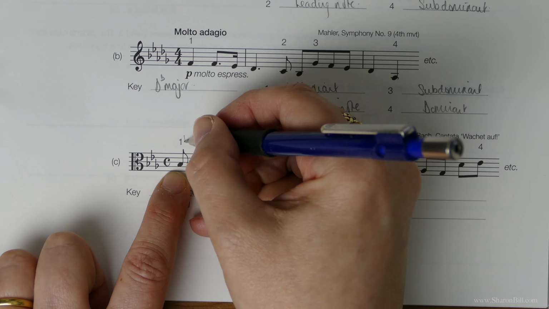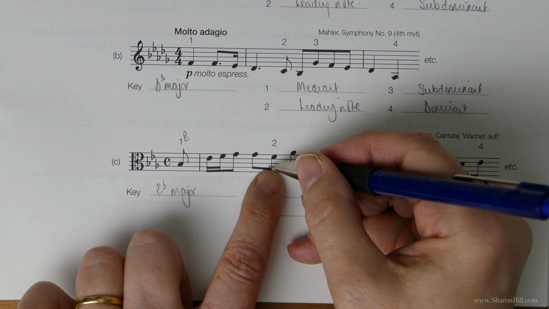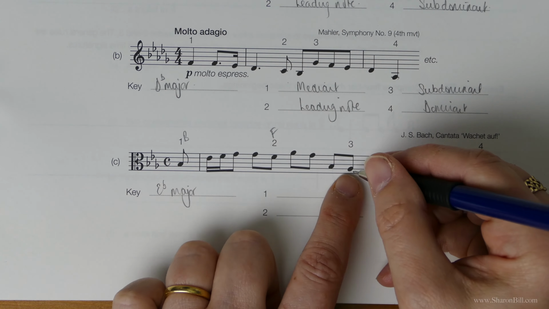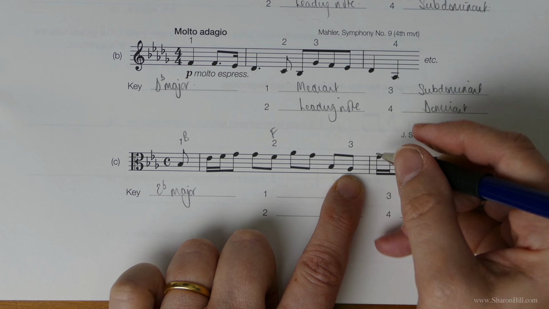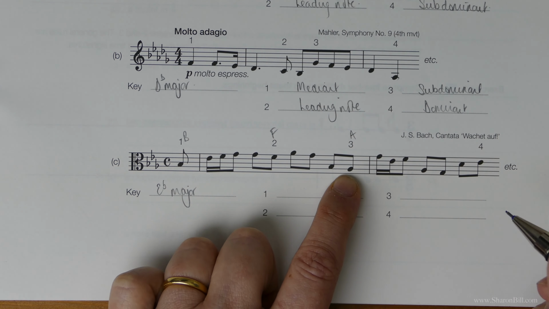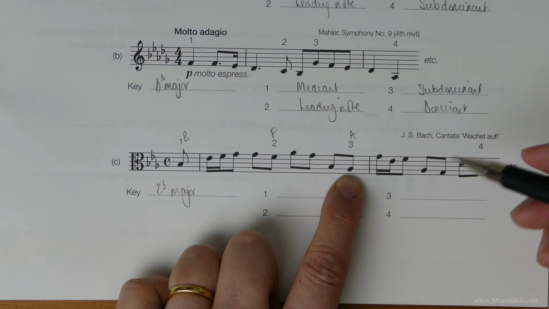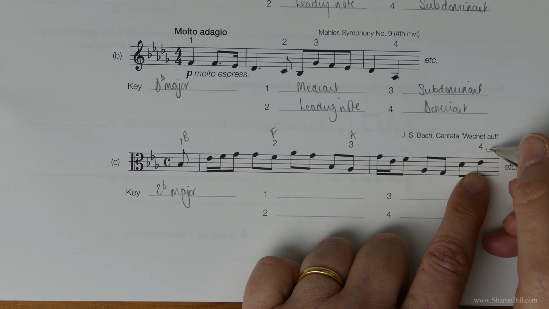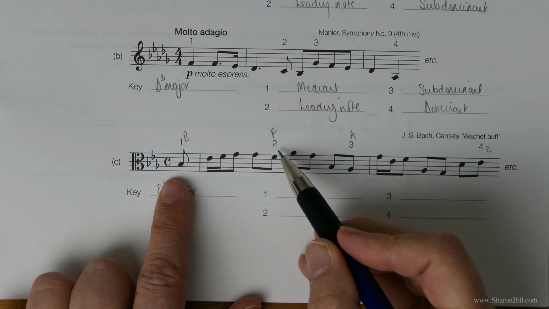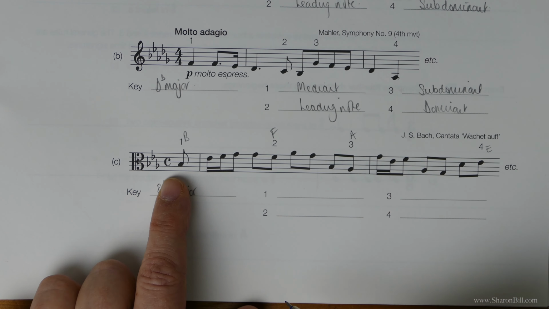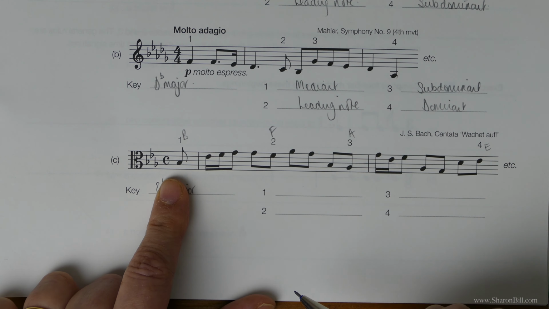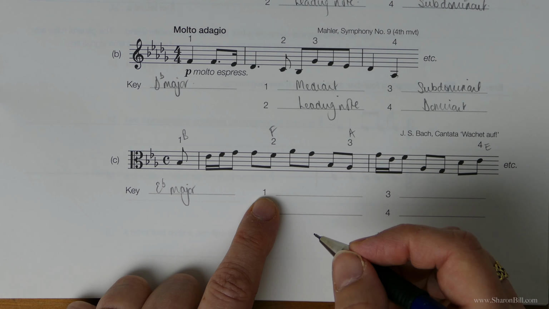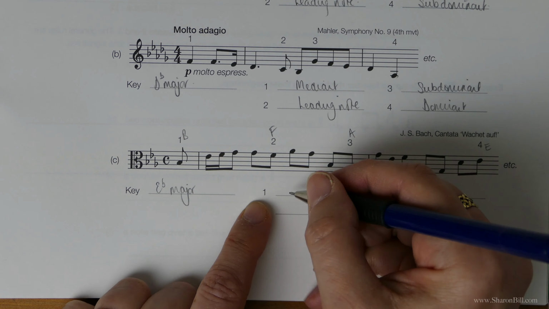One below C, that's a B. C, D, that's an F. That's an A. Your key signature will take care of whether it's a flat or not. And then we've got an E at the end. So we just now need to give these letters their technical names. So in the key of E flat major, a B is the fifth, that's the dominant.